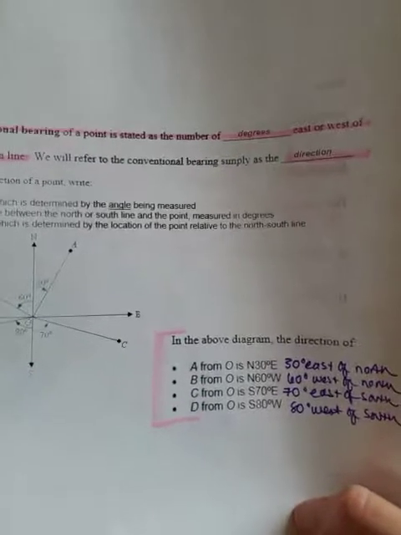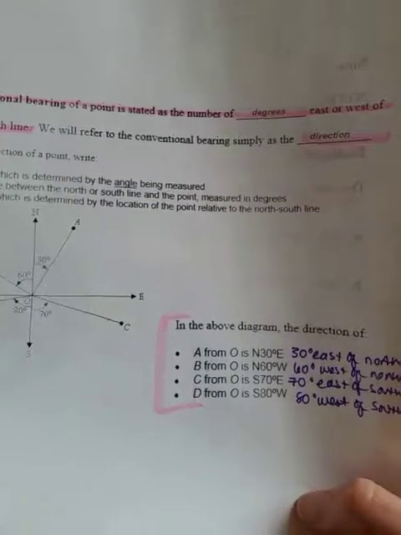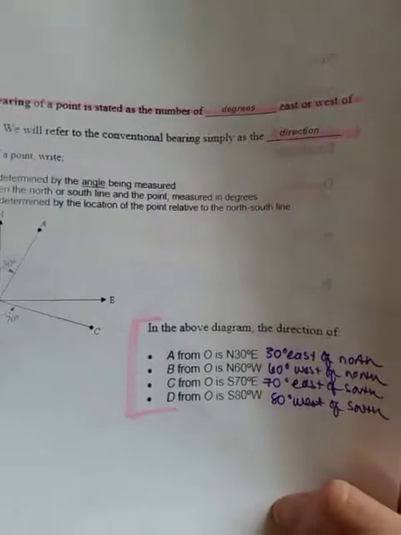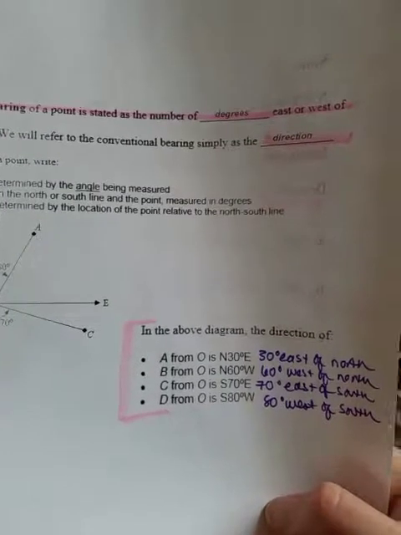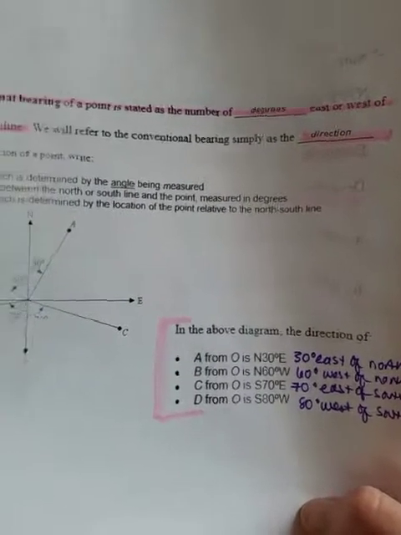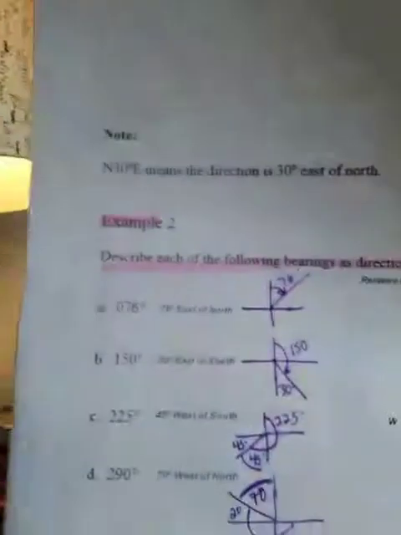So on this page here, if you had that diagram, it's just talking about different ways you can write it. See in the type there, it's N 30 degrees E. So north 30 degrees east. You can also say 30 degrees east of north. Either way works for that diagram. At this point, I hope you can figure that one out, but if not, I can come back to it later.